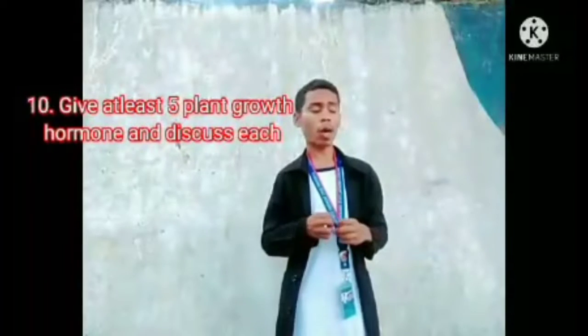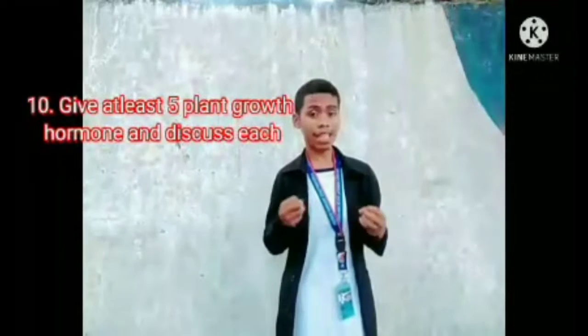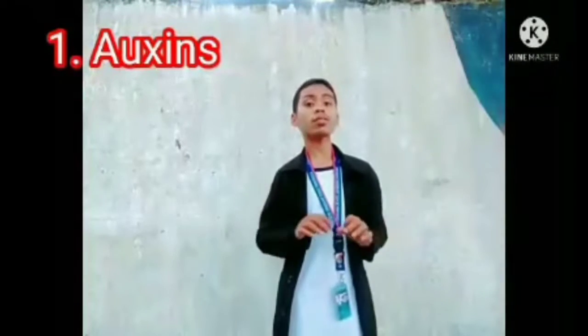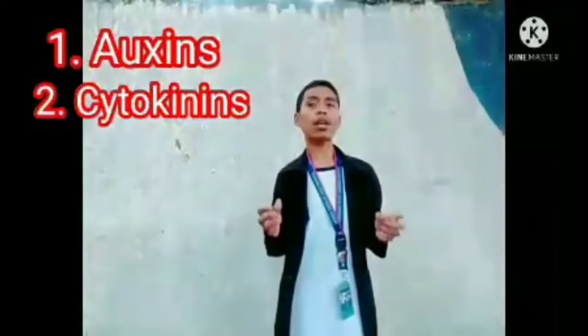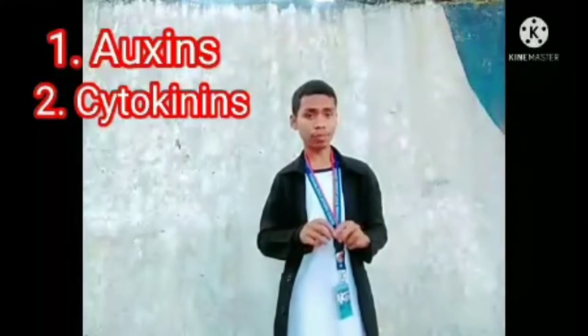Question number 10. Give at least 5 plant growth hormones and discuss each. The first one is auxins, a class of plant hormones with some morphogen-like characteristics. The second one is cytokinins, a class of plant hormones that promote cell division, or cytokinesis.